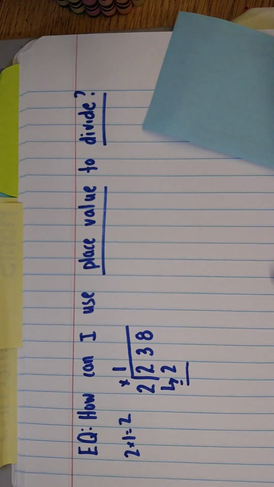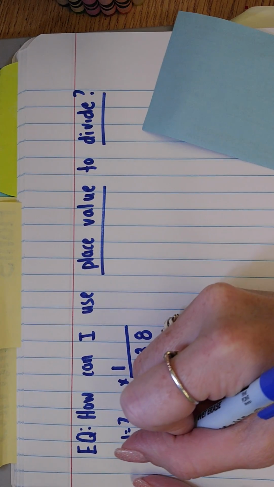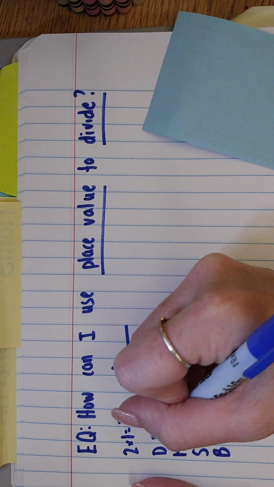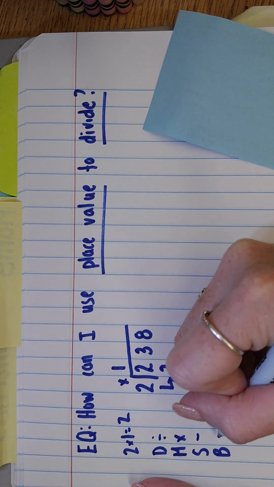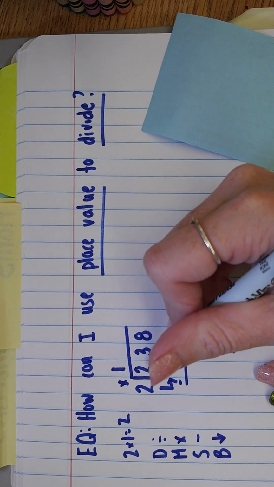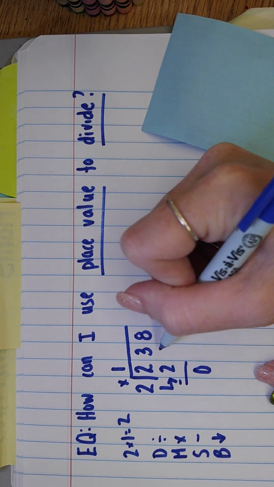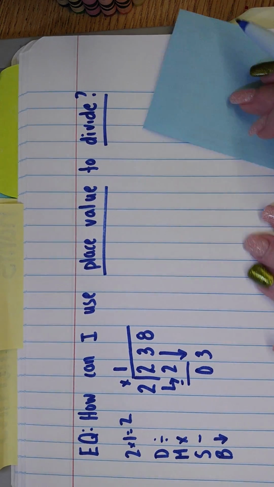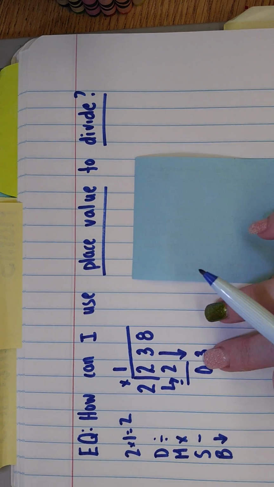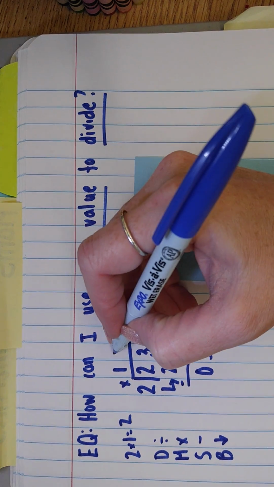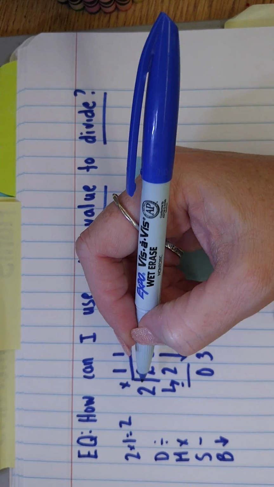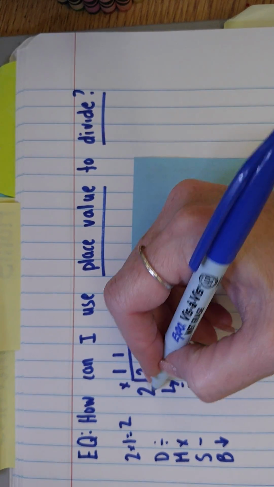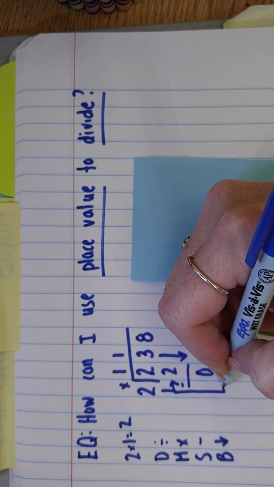Because my family helps me to divide. That's dad, mom, sister, brother. That's divide, multiply, subtract, and bring down. So 2 minus 2 is 0, and I bring down my next digit. Now I have 3. So I think how many times does 2 go into 3? And it would again be 1, because 1 times 2 is 2, and I write that here.